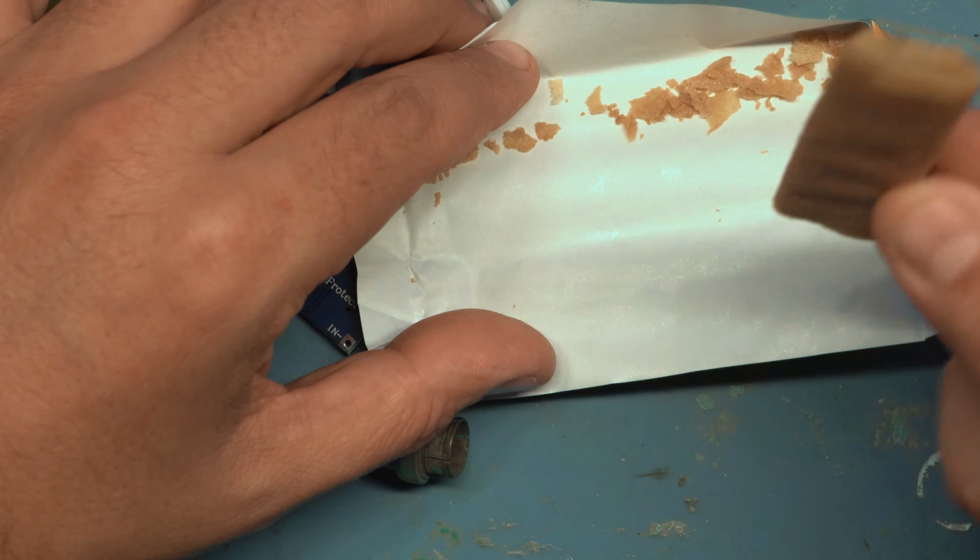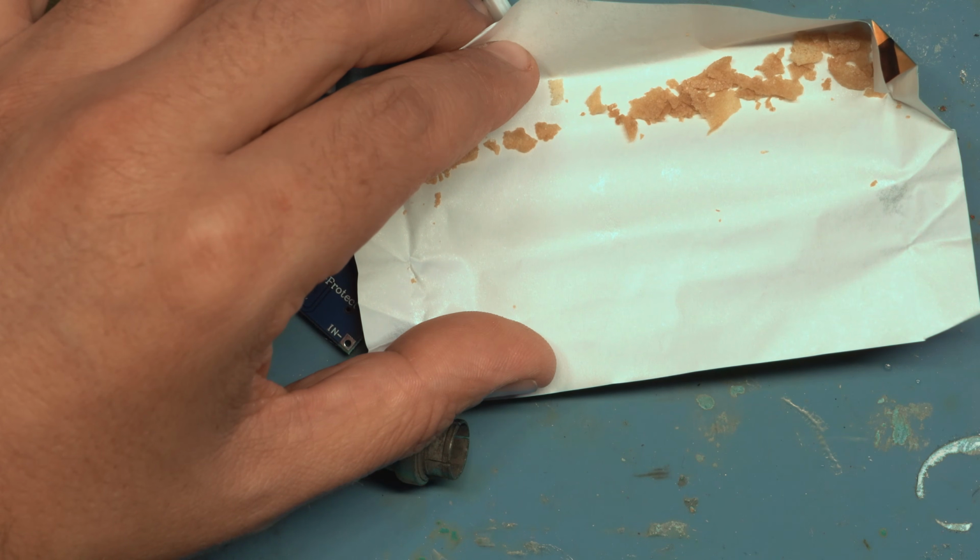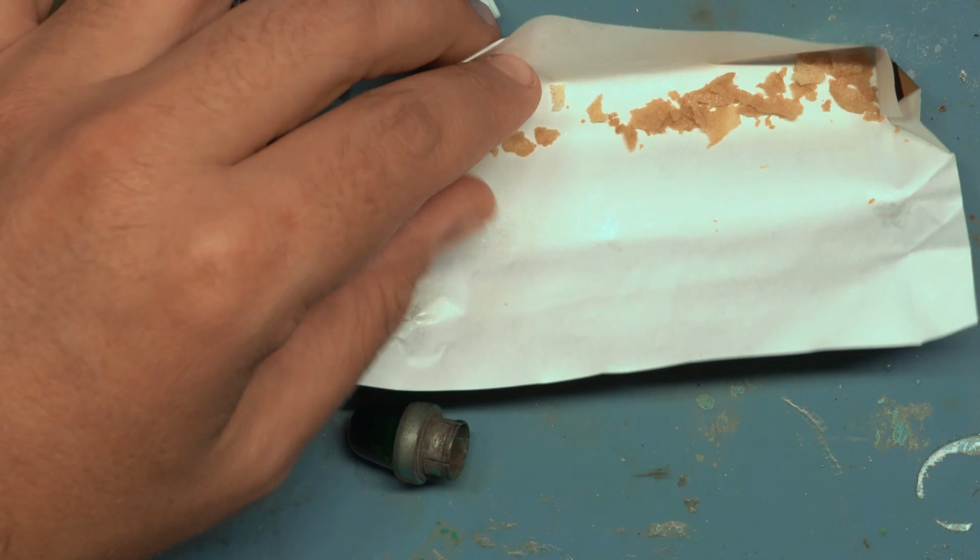Some butter crepe from France. Good stuff.